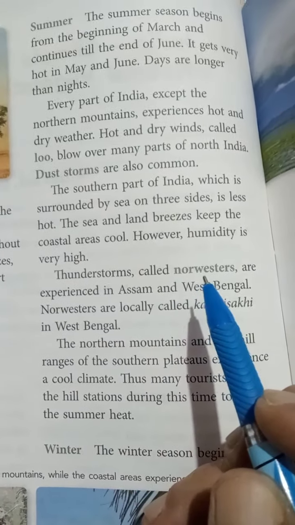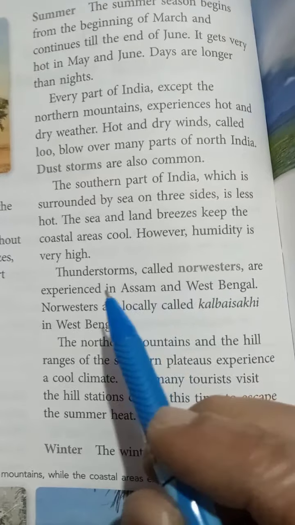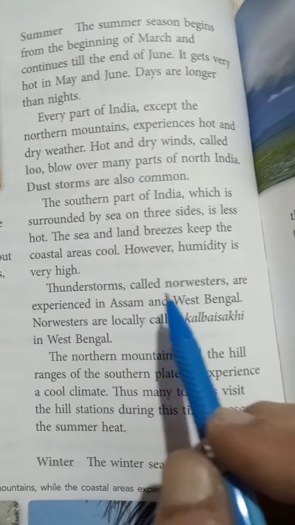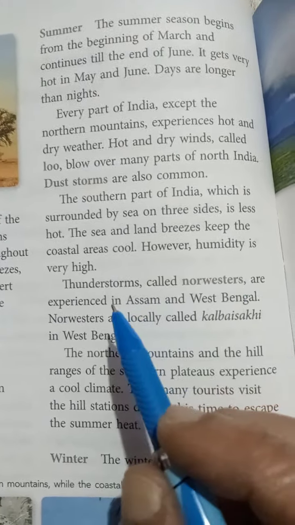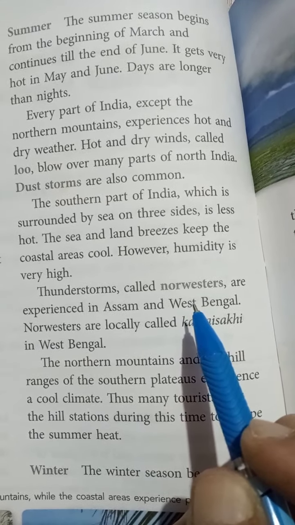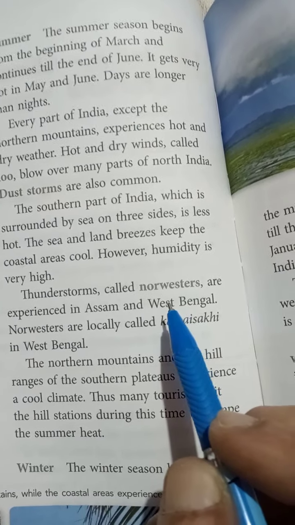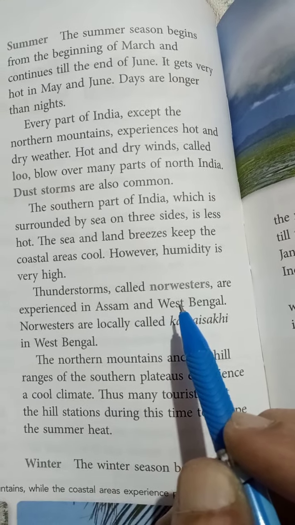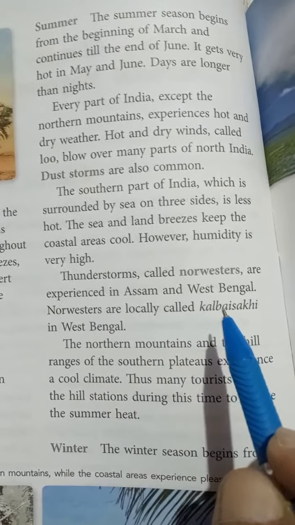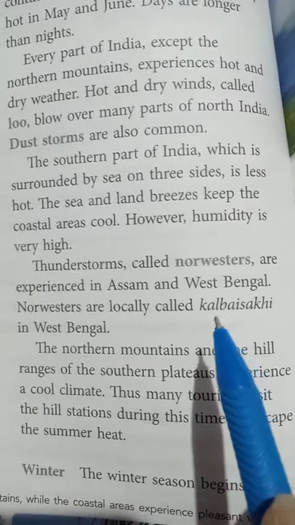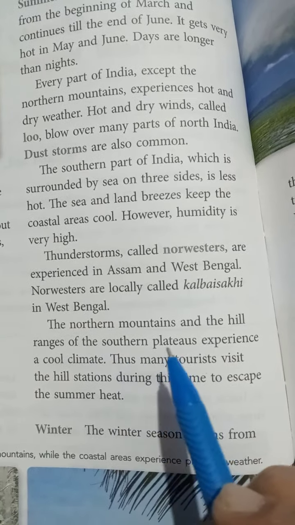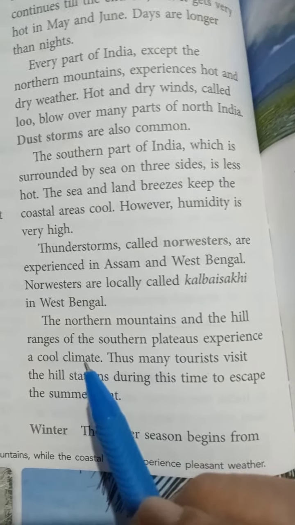Thunderstorms called nor'westers are experienced in Assam and West Bengal. I was talking about this thunderstorm. The winds blow at a high speed and then after that rains come in for about 1 hour, 1.5 hours. That's all. Nor'westers are locally called Kal Boishakhi in West Bengal. The northern mountains and the hill ranges of the southern plateaus experience a cool climate.